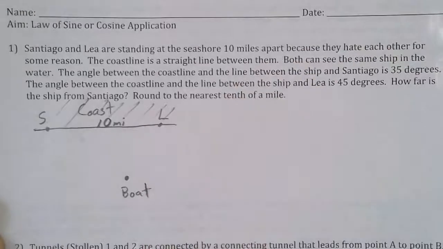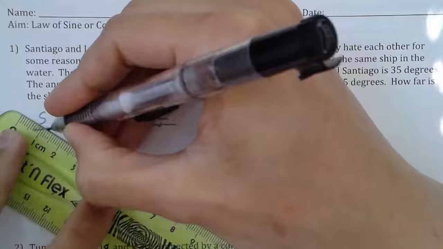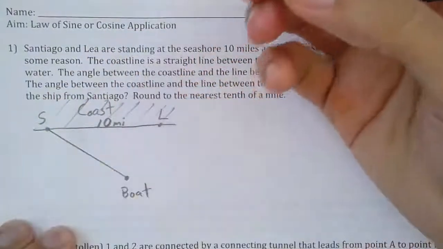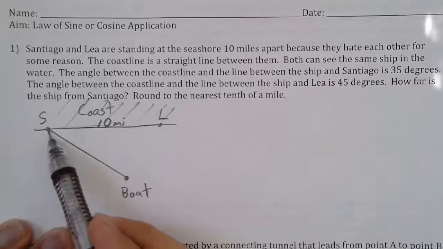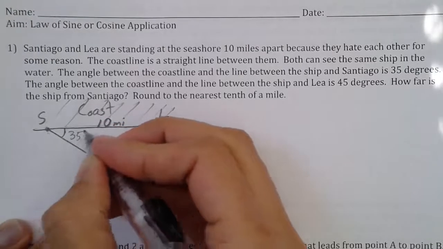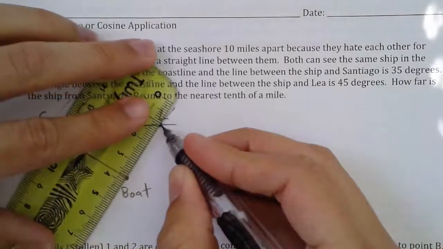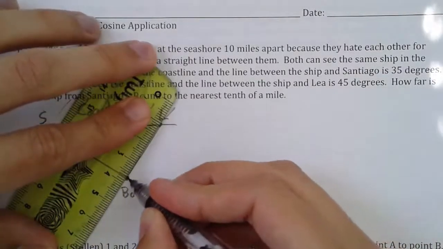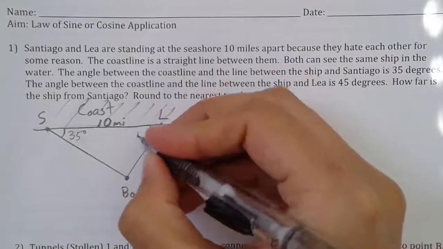Let me get this ruler. Okay, I got the ruler. So I'm going to connect the S and the boat, and it's saying the angle between the coastline and the line between Santiago and the ship is 35 degrees. And it says something similar about Leah. So it says that the angle between the coastline and the line of sight to the boat is 45 degrees.